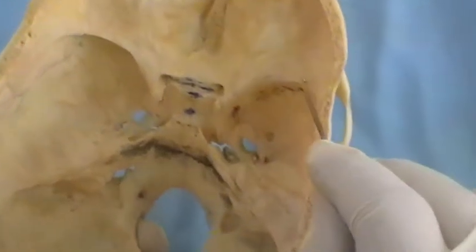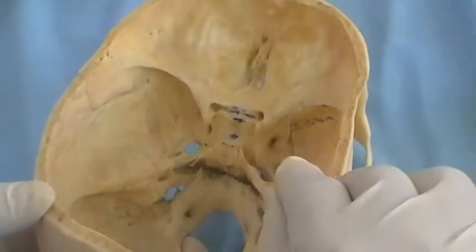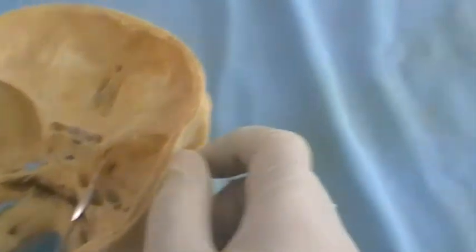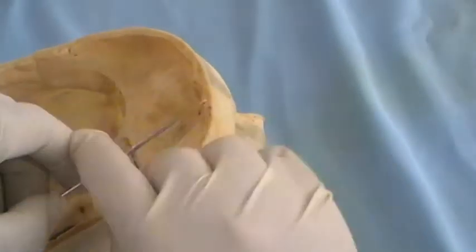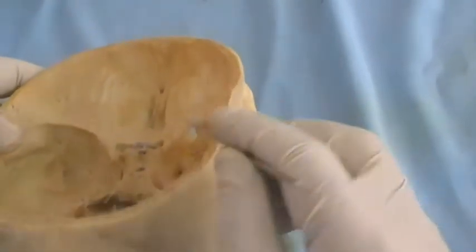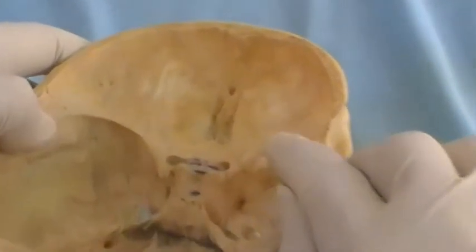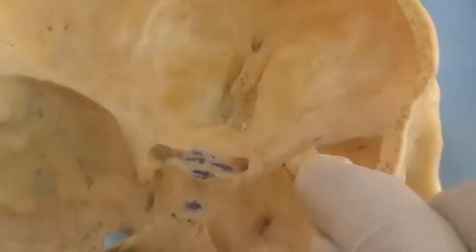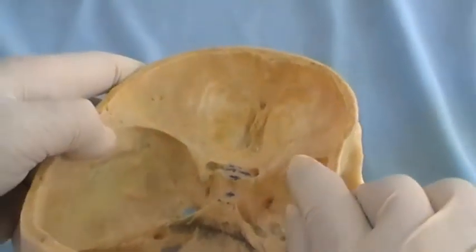Concerning the foramina in the middle cranial fossa, this is the superior orbital fissure, which can be marked. It lies between the lesser wing of the sphenoid and the greater wing of the sphenoid. This is the superior orbital fissure.